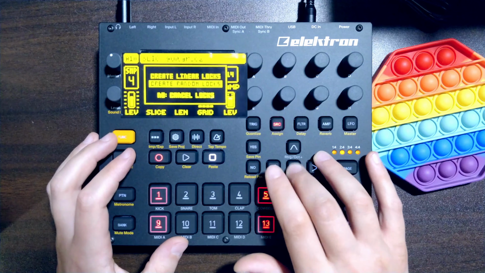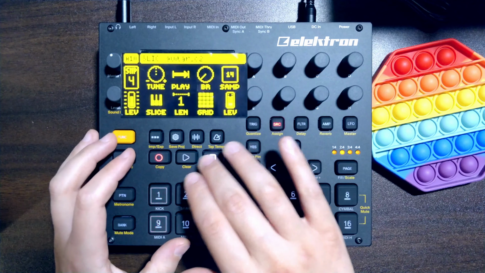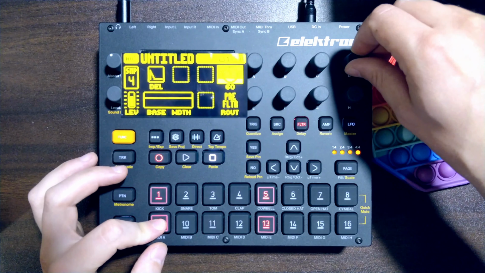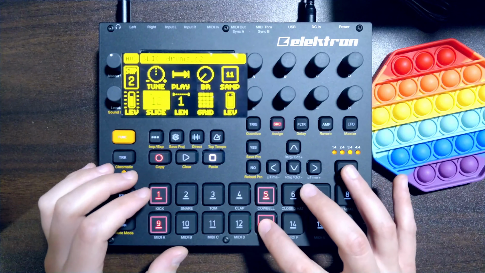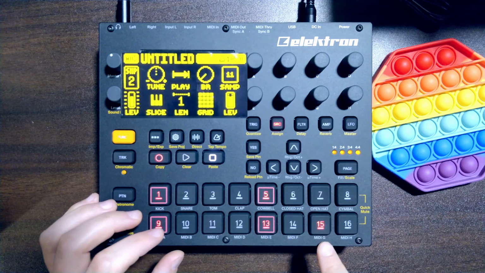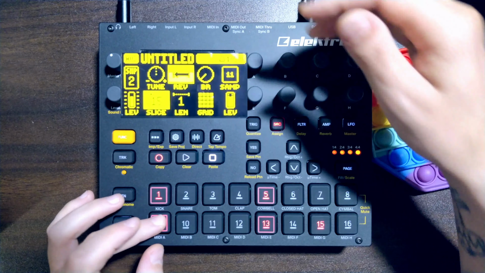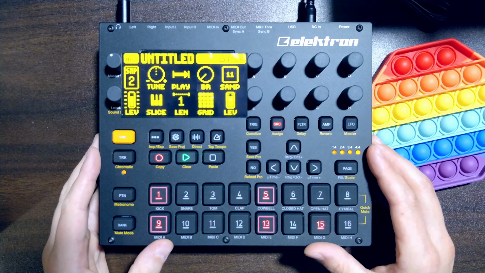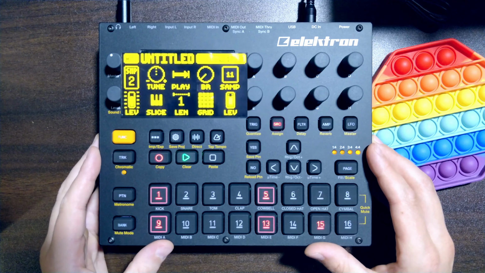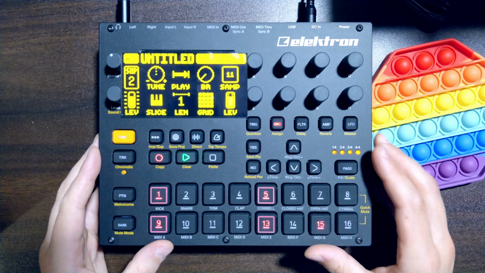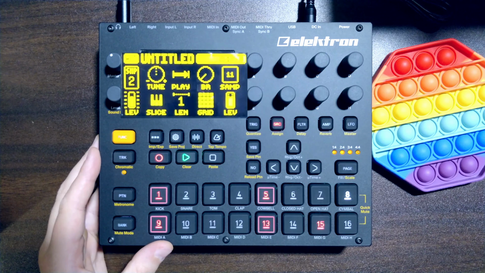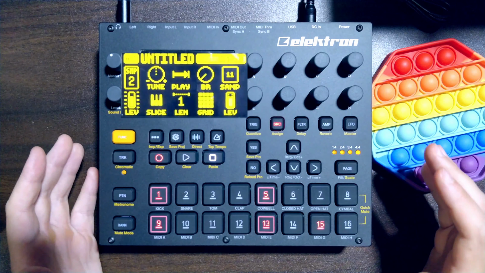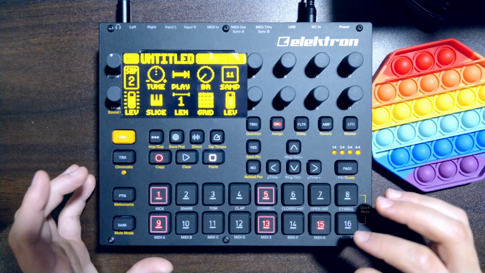Maybe in the right channel, I'll create some random locks, increase the sample rate reduction. Maybe I'll mess around with the drums as well. Add an extra trig. Reverse this one. Let's have a listen. You can get some really interesting results.